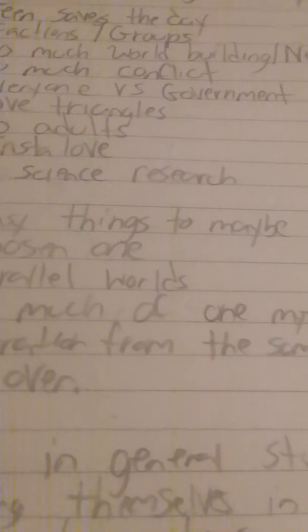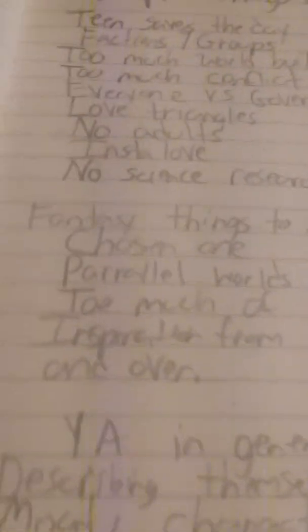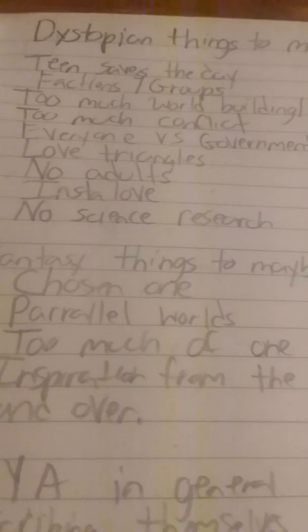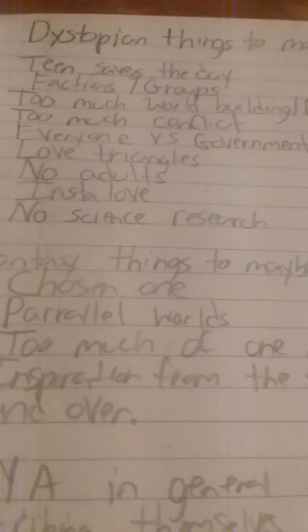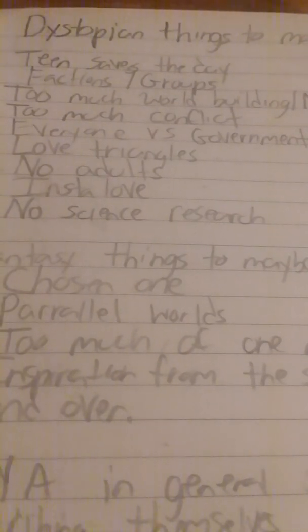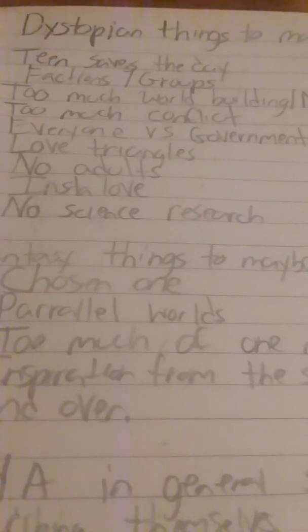So, I mean, that whole separating people thing, cutting them off from society, it can work depending on what the people in the society are taught, or what they're allowed or threatened to do or not to do. Some people have mentioned no science research. I think this more goes for the apocalyptic dystopian thing, or just anything in general.